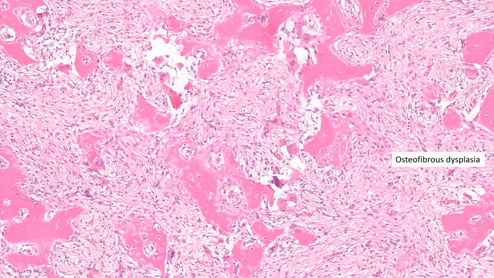The one major difference is that osteofibrous dysplasia tends to have a much more prominent osteoblastic rimming. Notice there's a couple of giant cells to the right. These osteoclast type giant cells come along in a variety of other tumor types, and we'll talk about that when we talk about the differential diagnosis of giant cell tumors of the bone.